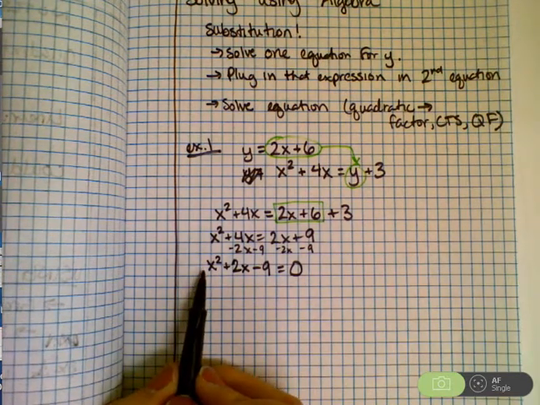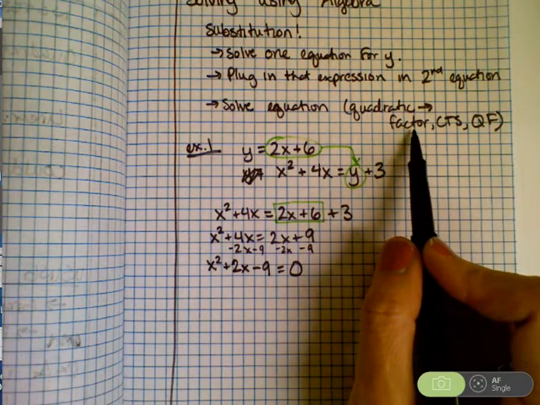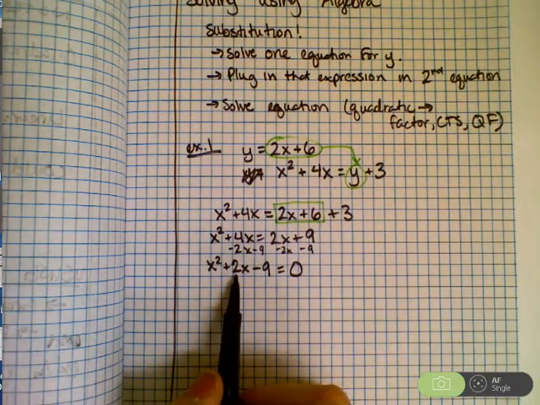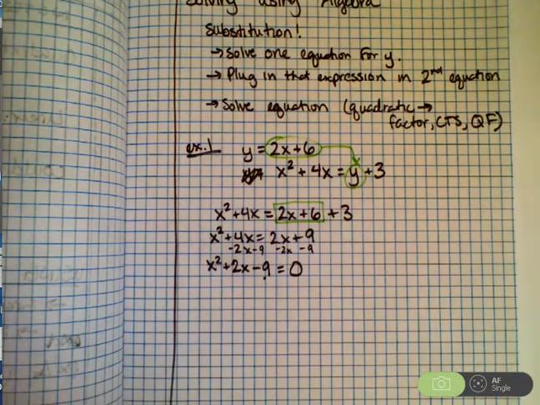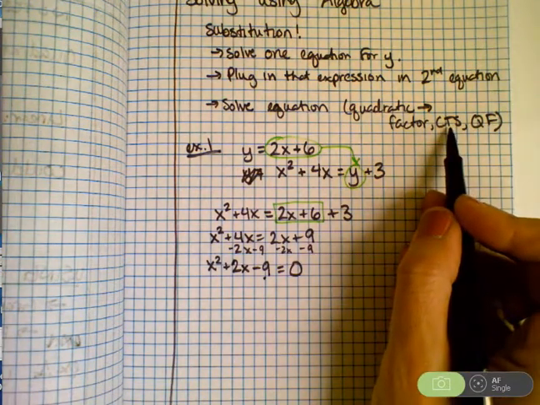Now since there's nothing in front of the x squared, I'm going to think for a minute, because if I could factor this, that's going to save me some time. When I look at this, I think about things that might multiply to negative 9 and add to 2, and I can't think of any. So I can't do that. I could use completing the square.